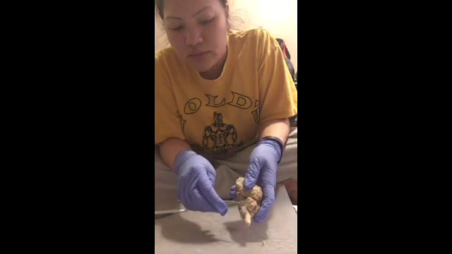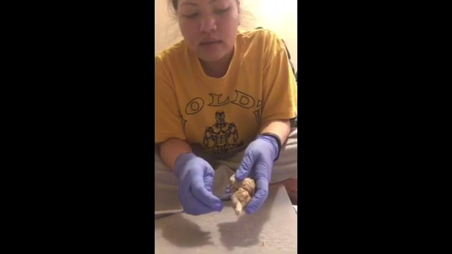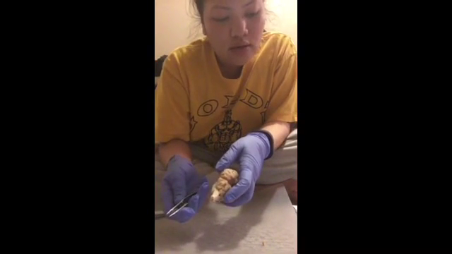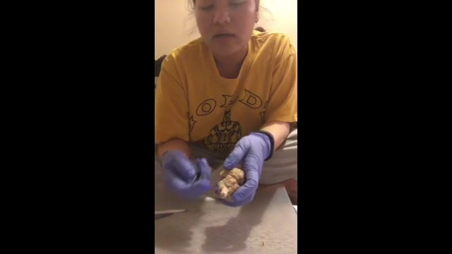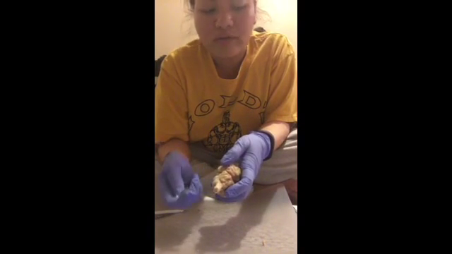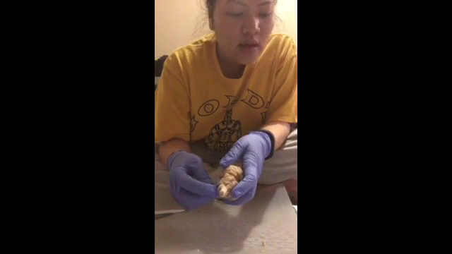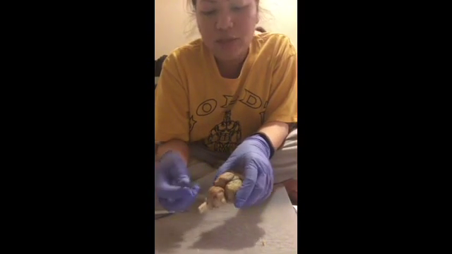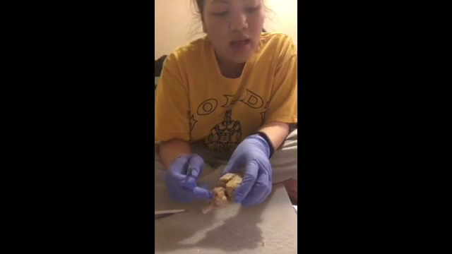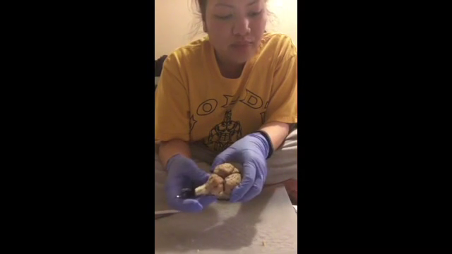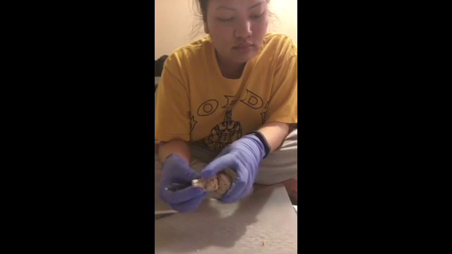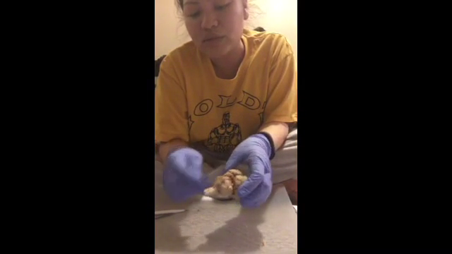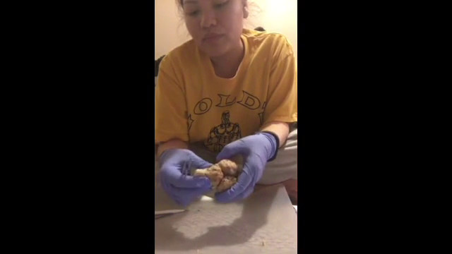The pons is right here, and the pons is responsible for arousal, controlling autonomic functions like organ functions, visceral functions, and also it relays sensory information between the cerebrum and the cerebellum, and it also relays the information between the two.